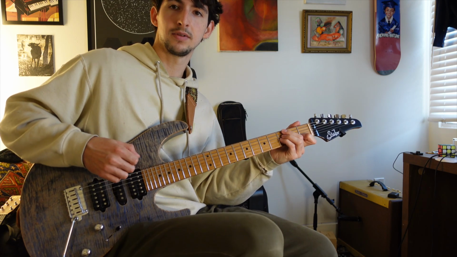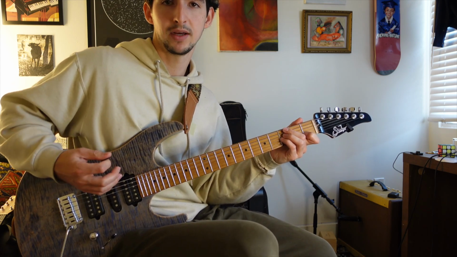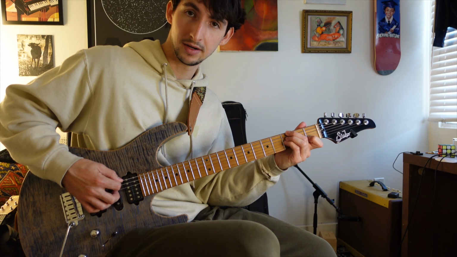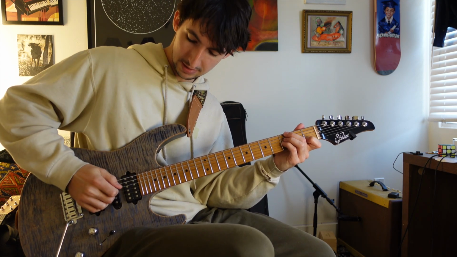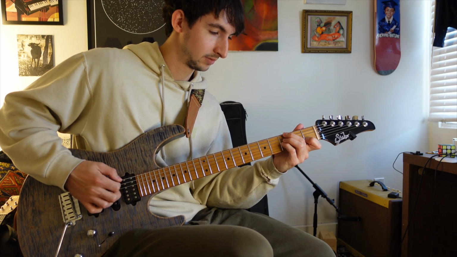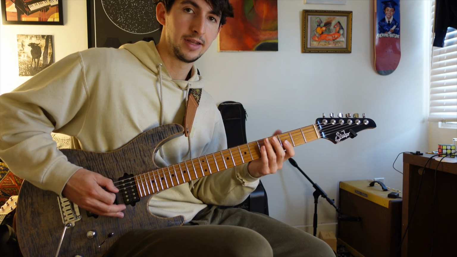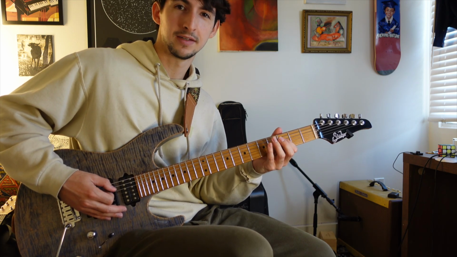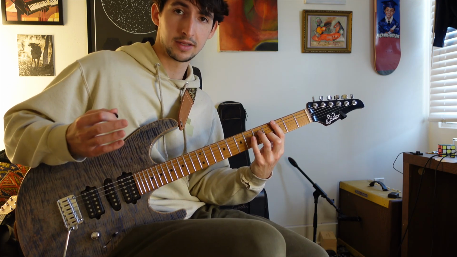You'll notice too that with a lot of this, I'm doing a little bit of hybrid picking. So I'm picking the bass note down here, and I'm using these 3 fingers, the middle through the pinky, to kind of pluck the last 3 strings here. That way I can kind of separate the two if I want to. And then I'm ending with a little just flat 7 to root. So if we put it all together, we get this.